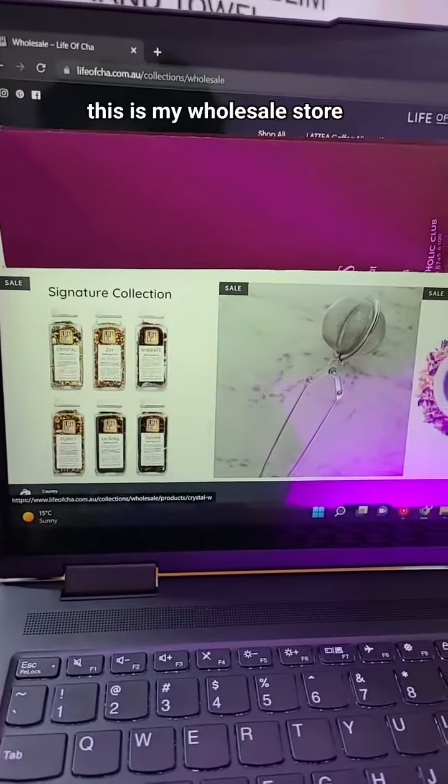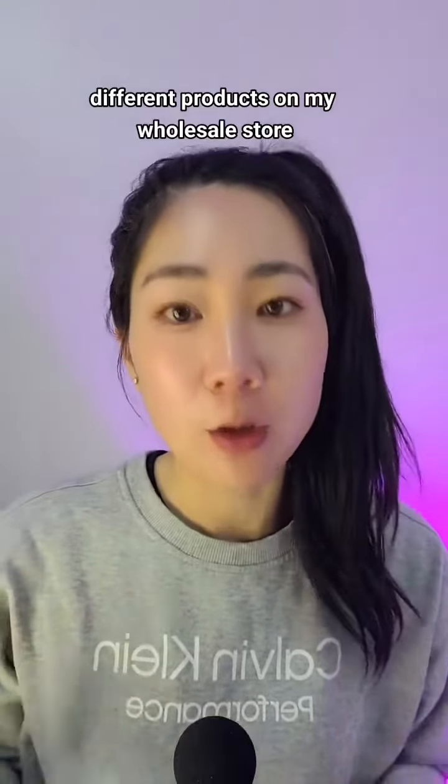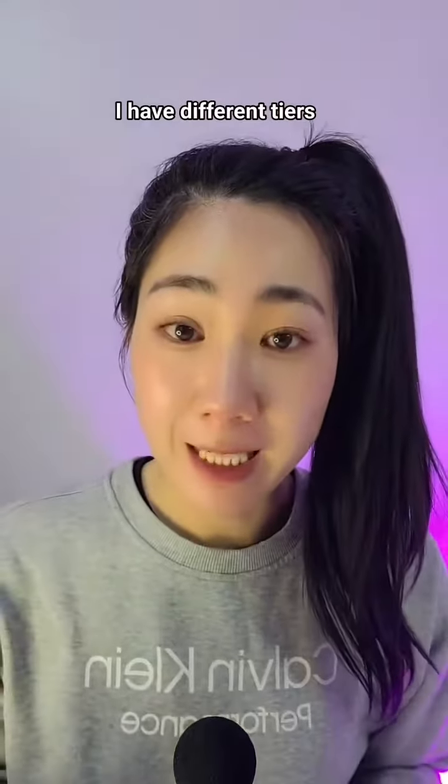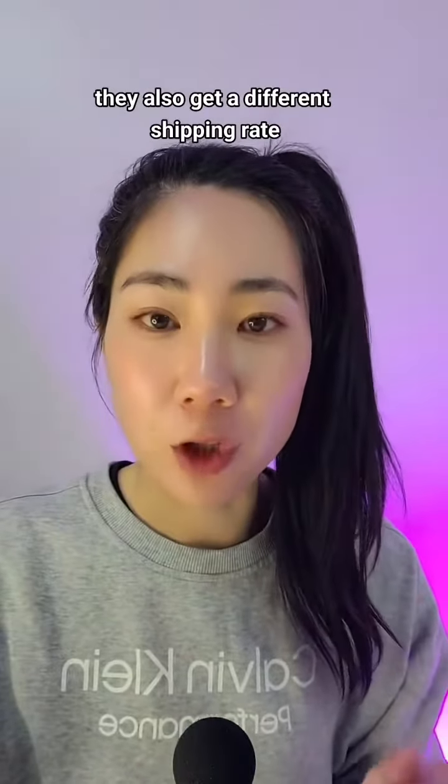This is my wholesale store, which looks very different to my retail store. I have different products on my wholesale store compared to my retail store. I have different tiers so that if they add more products in, they get a bigger discount. They also get a different shipping rate.